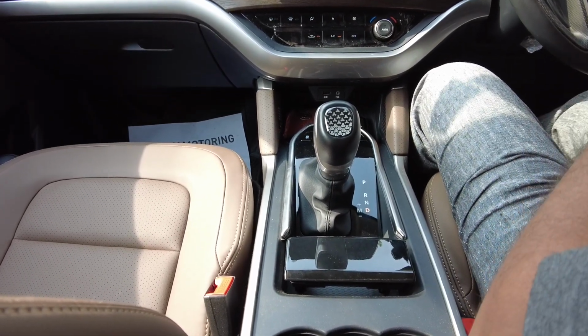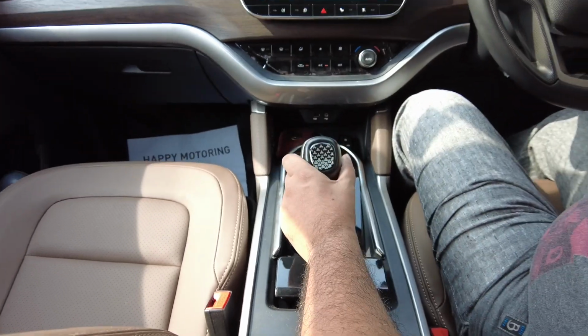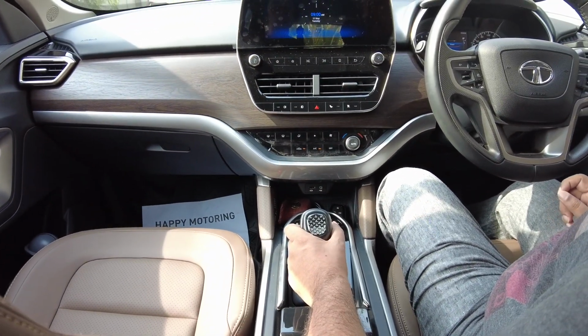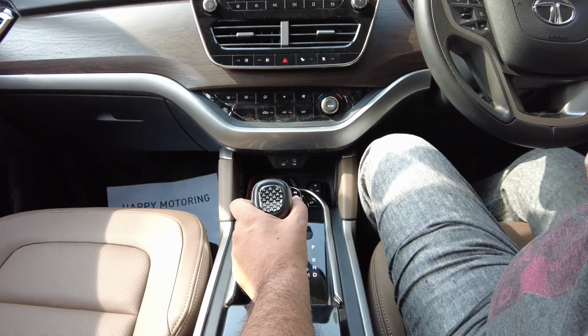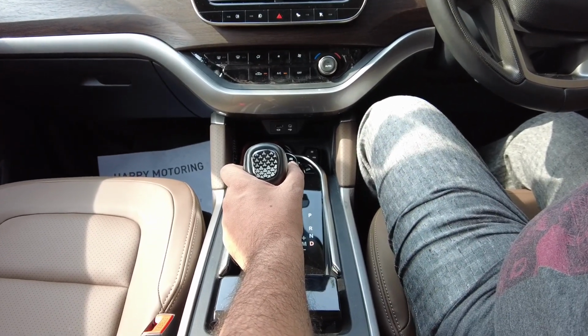Also keep in mind, whenever you're shifting the gears in an automatic transmission, your vehicle should not be moving, and if it moves, it can seriously damage the transmission.